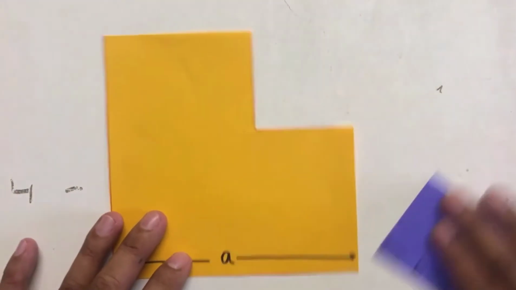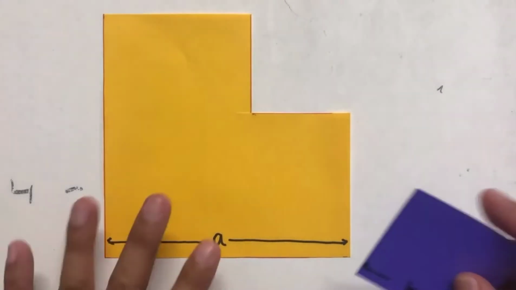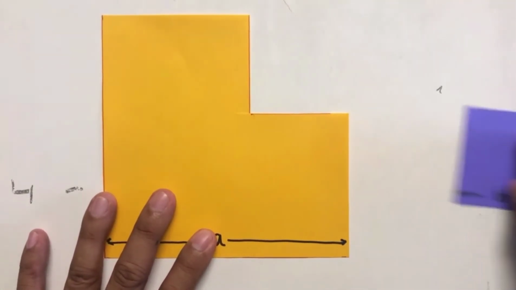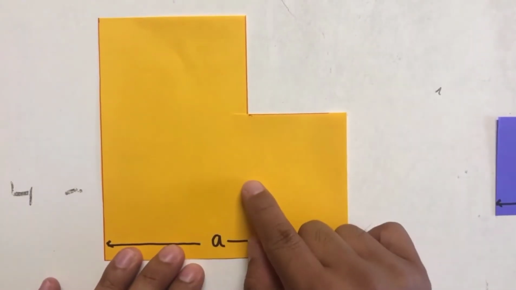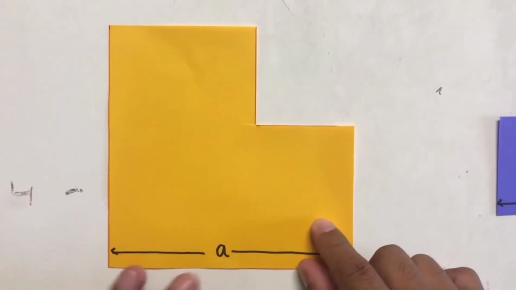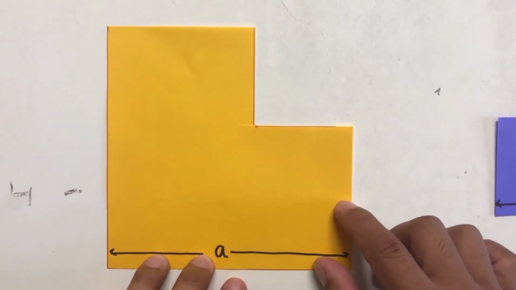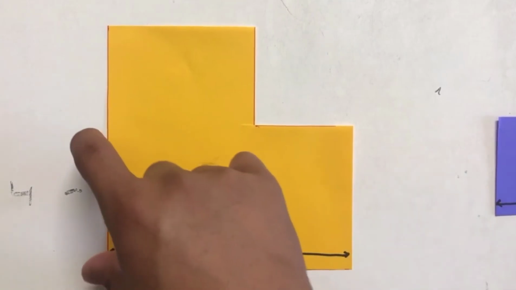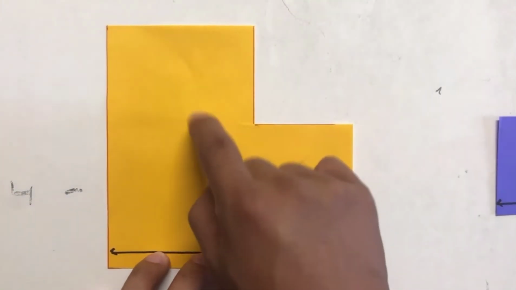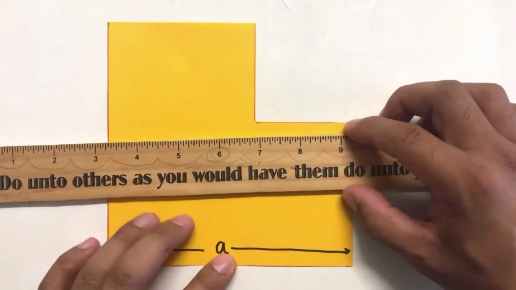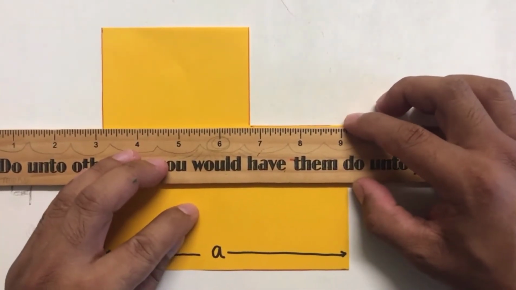So this resulting square is now A squared, and we cut the B squared. So that becomes A squared minus B squared. But what is now the factor of this shape? Notice that we said we can factor the shape if it is a rectangle because we can just get the length and the width. But this is not a rectangle. So what we are going to do is we continue cutting this so that we can form a rectangle.